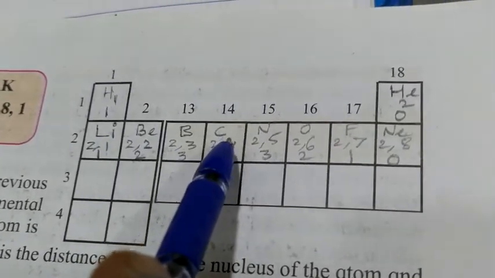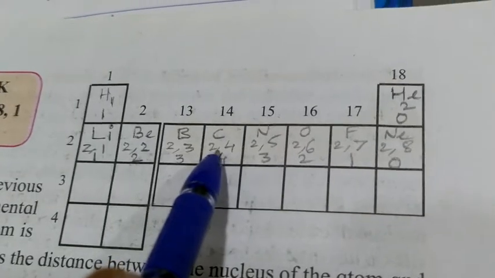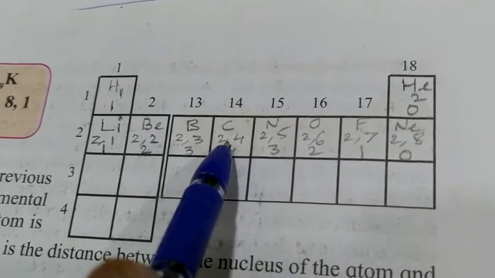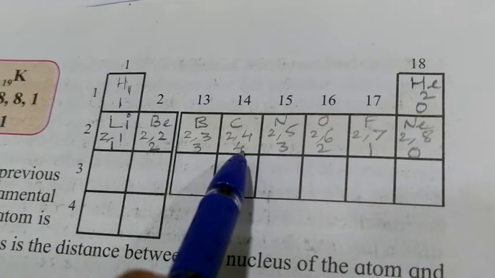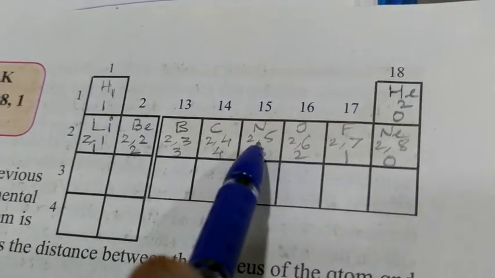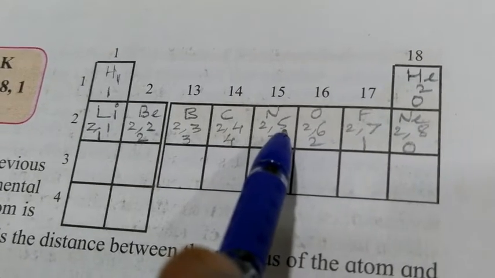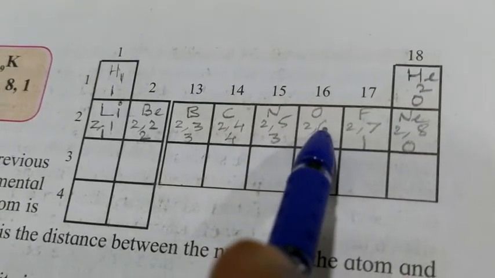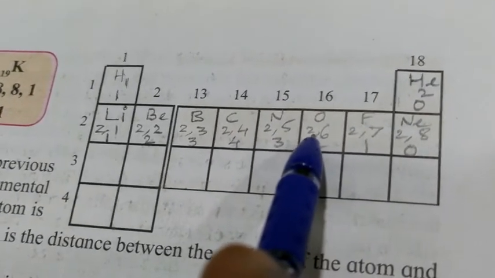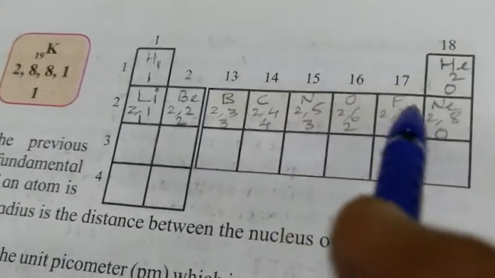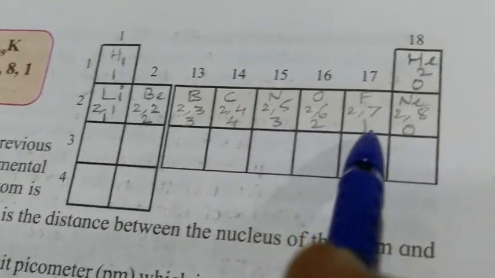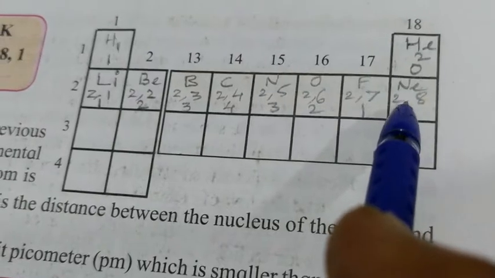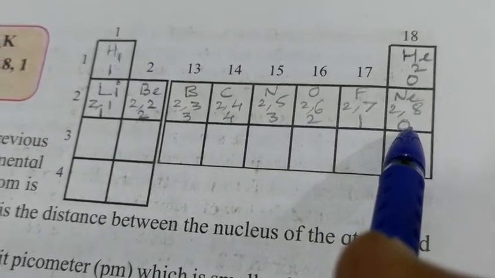Then carbon, atomic number 6, electronic configuration will be 2 and 4, valency is 4. Then nitrogen, atomic number 7, 2 and 5 electronic configuration, then valency will be 3. Then oxygen, atomic number is 8, the distribution will be 2 and 6, valency is 2. Then fluorine, 2 and 7, valency is 1. Then neon, 2 and 8, and the valency will be 0.